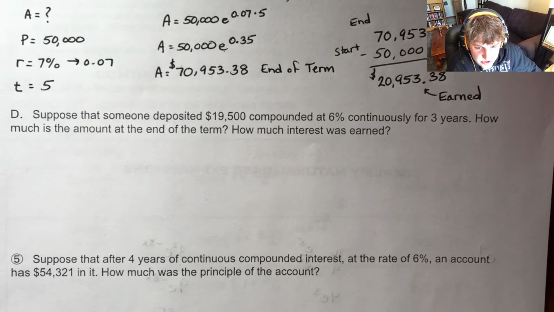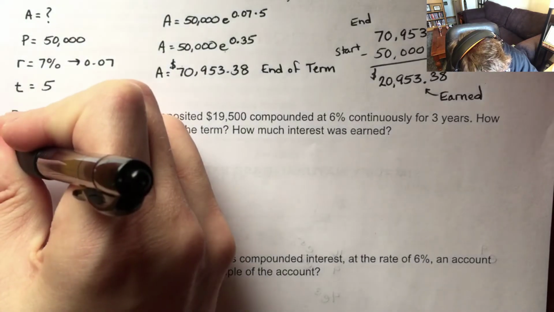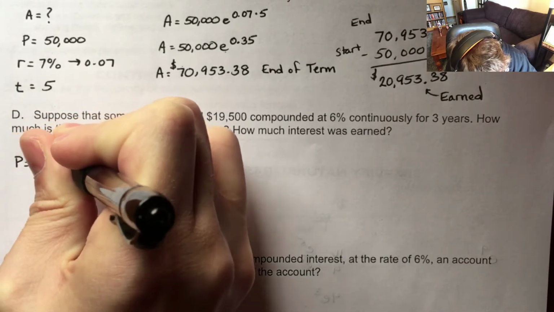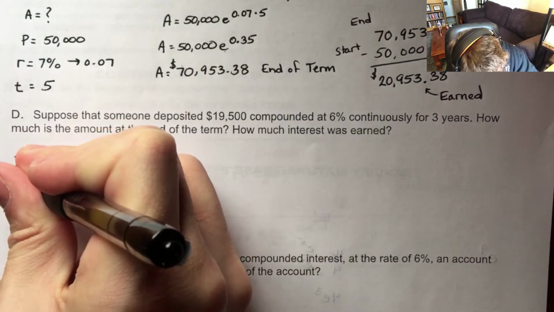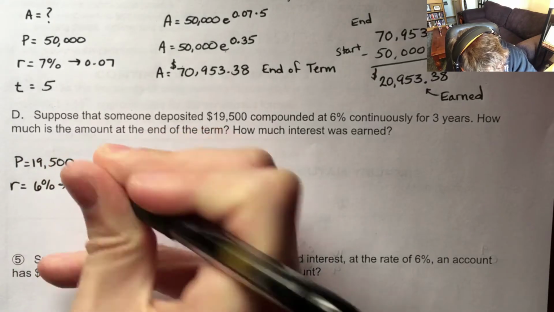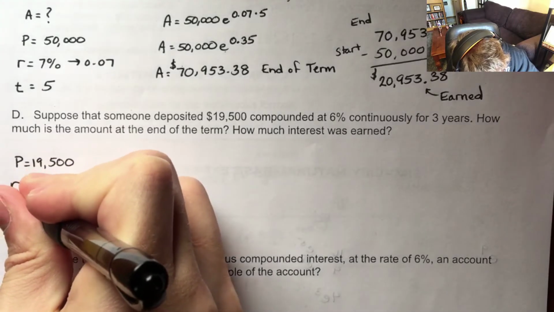Suppose that somebody has deposited $19,500. Somebody depositing an amount of money, that's going to be a principal amount, at 6% annual interest, so 6% is going to give me 0.06. And they're keeping it in that account for 3 years.